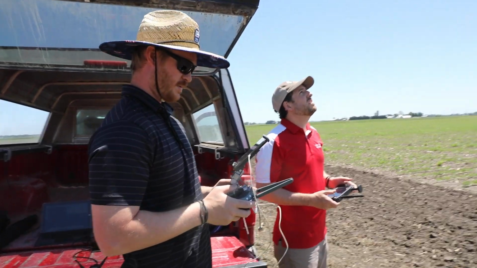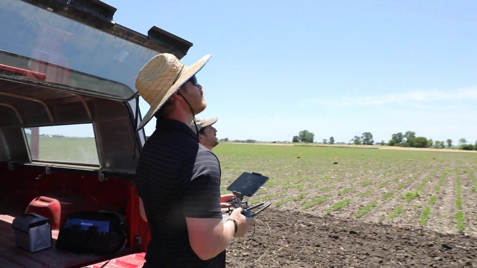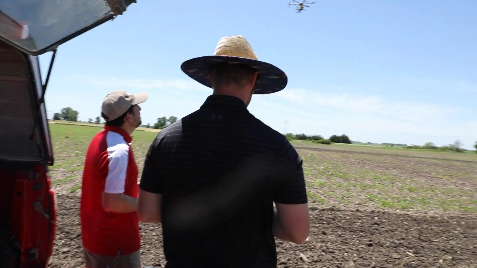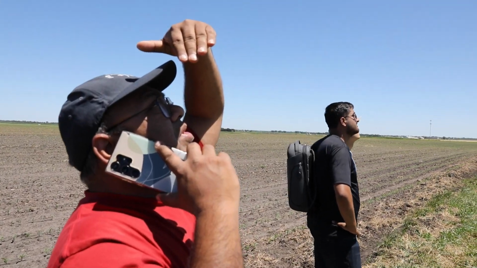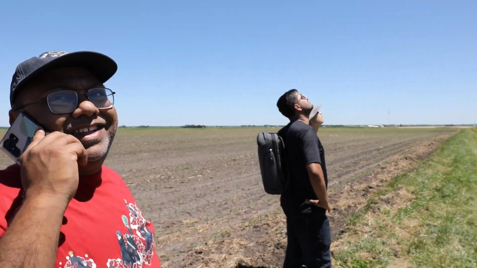So we're getting up into the 80% classification accuracy, about 85% accurate at being able to tell what the maturity rating for each soybean plot is.